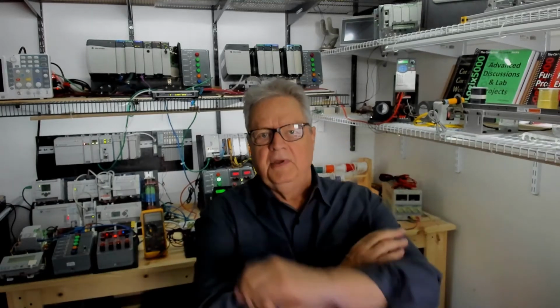Here we are back in the PLC Professor's Lab Development Center, and we are continuing with the lectures, the discussions for the lab projects for the advanced manual for RSLogix 5000, Studio 5000, and we're into languages. We just wrapped up ladder logic diagrams, did a fairly exhaustive discussion on it, and now we're going to do the first of two function block diagrams.